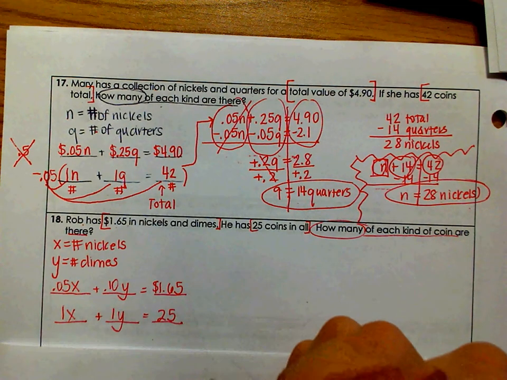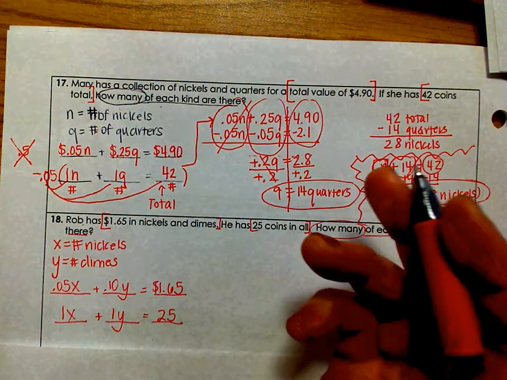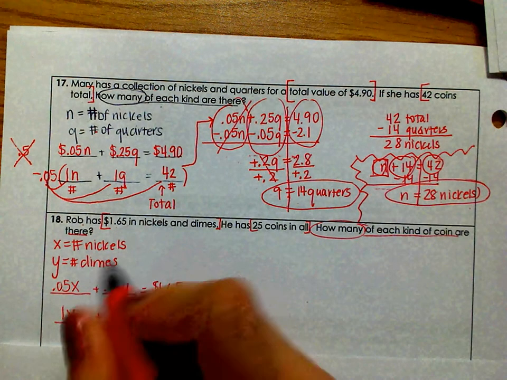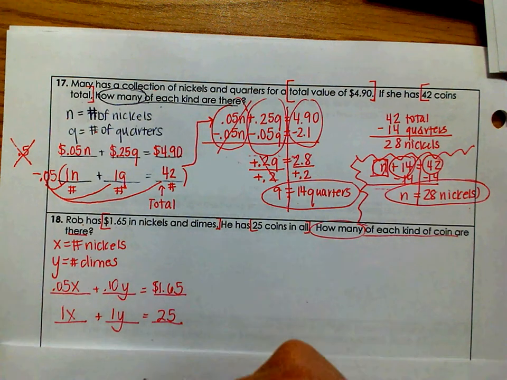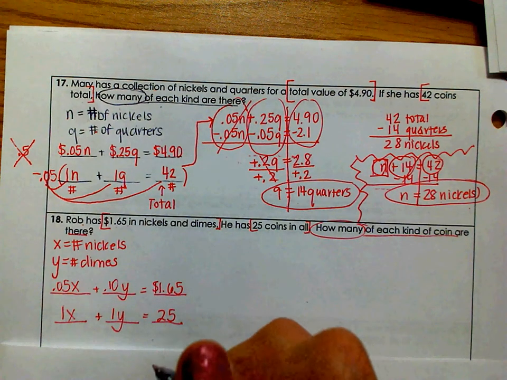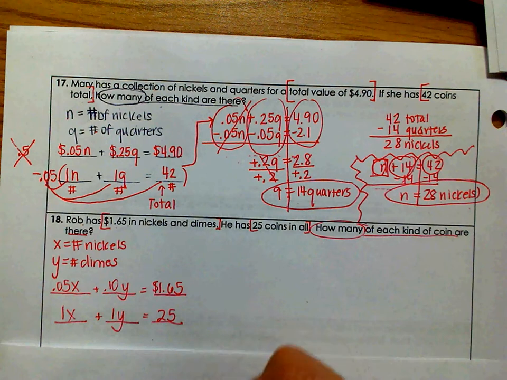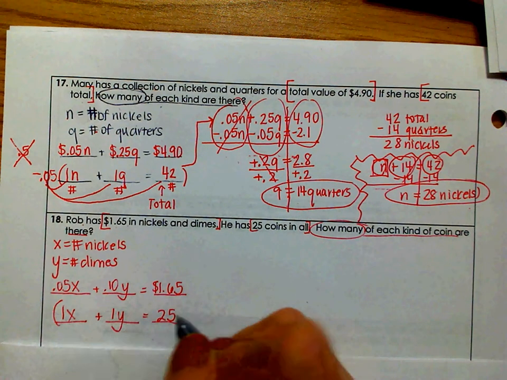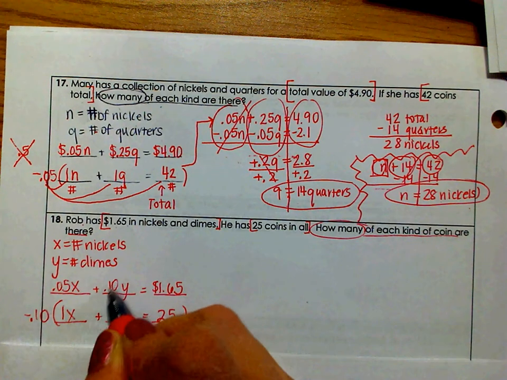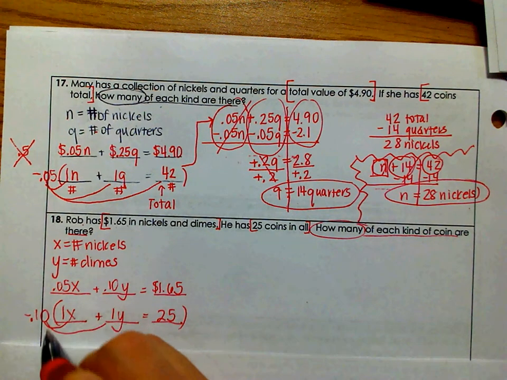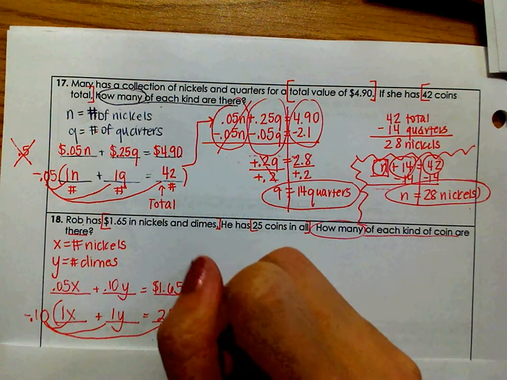Which one would you like to eliminate? Well, let's try eliminating Y this time. If you're eliminating the X, fine, you'll just find Y first, and then you'll find X, whereas me, I'll find X first, and then I'll find Y. So in order to get rid of that, I'm going to need to multiply by negative 0.10 so that it'll cancel with that. But you got to make sure all of these terms change. Okay, top equation stays the same.